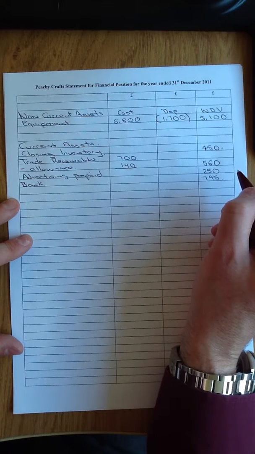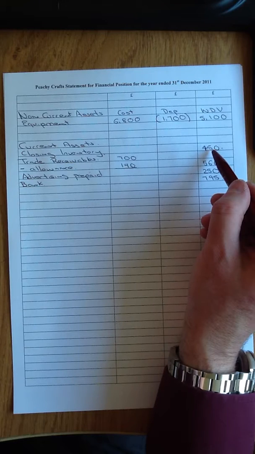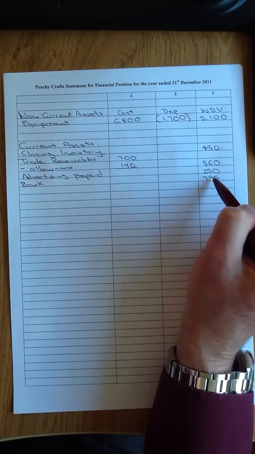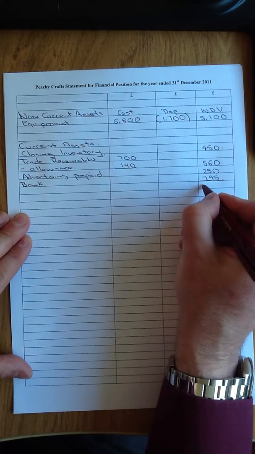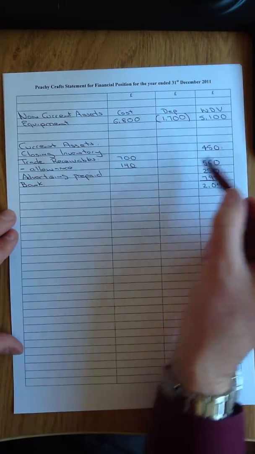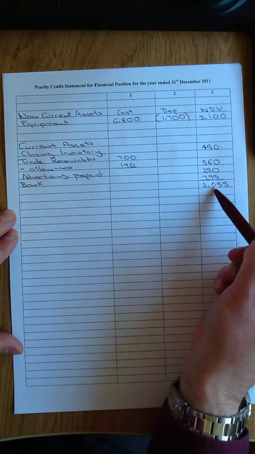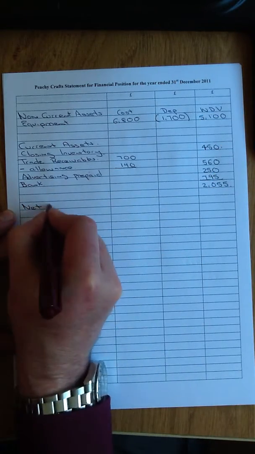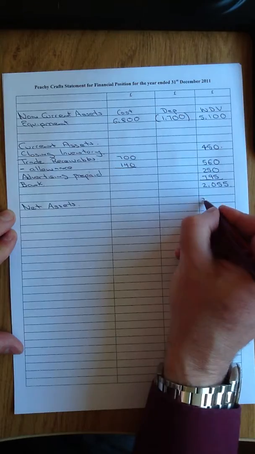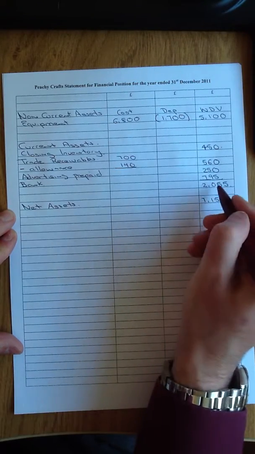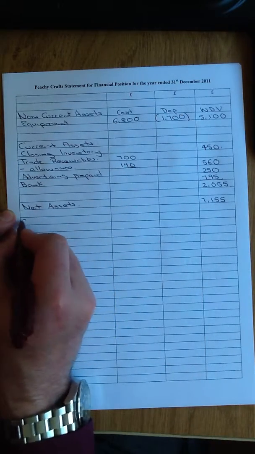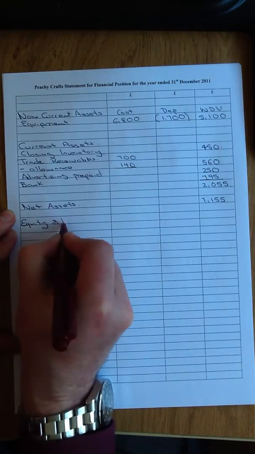So we have got our current assets, we've got our closing stock, we have our trade receivables, we have our advertising prepaid and our bank. And we add those up and we get £2,055. Now we add together our non-current assets and our current assets, and that gives us our net assets. And the net assets, or the total assets in this business, is £7,155. That and that added together. Now we have got our equity and liabilities.